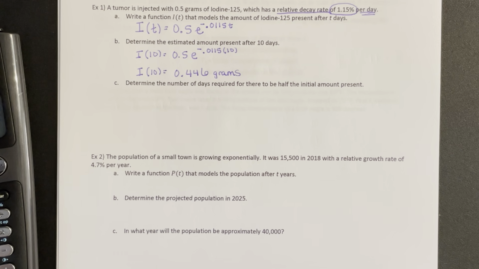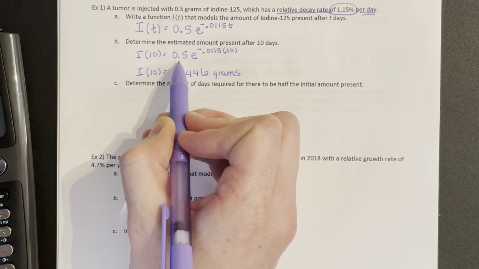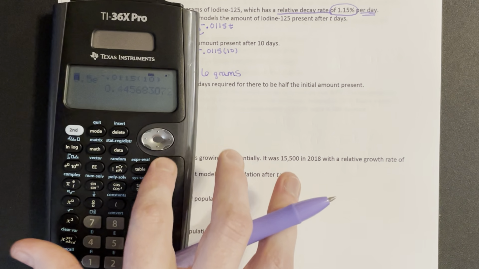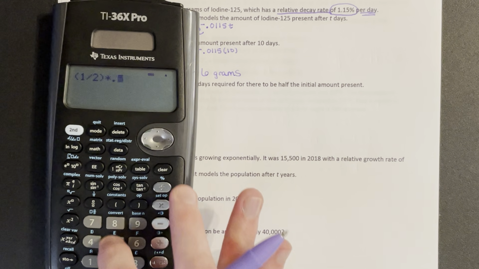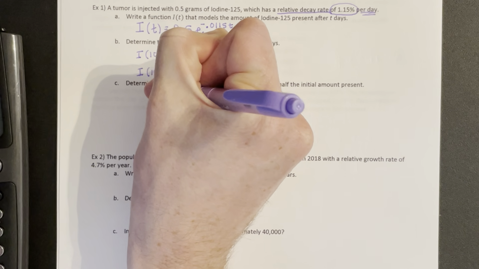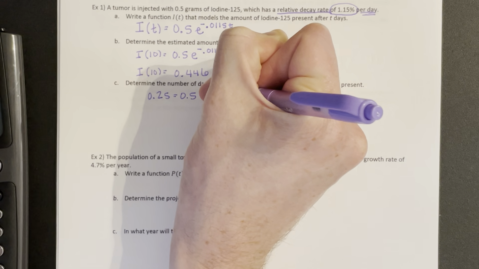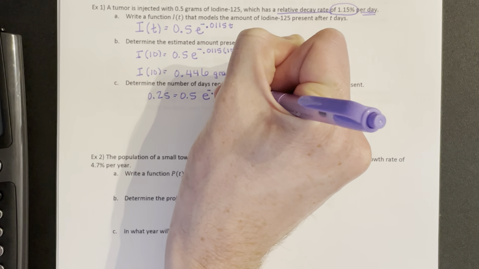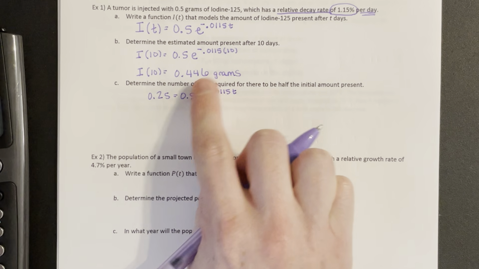C says, determine the number of days required for there to be half the initial amount present. Since we know the initial amount, I can take half of that. Well, half of 0.5 is just 0.25, if you didn't know that. All right, so 0.25 equals 0.5 e to the negative 0.0115 t. We're solving for t, which means we need to isolate our exponential.